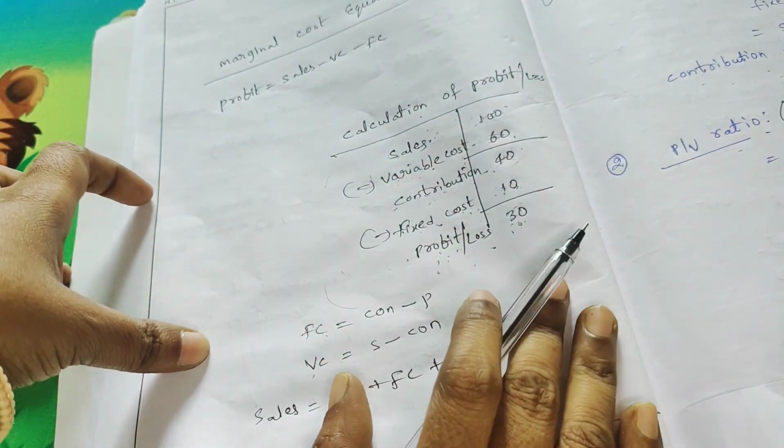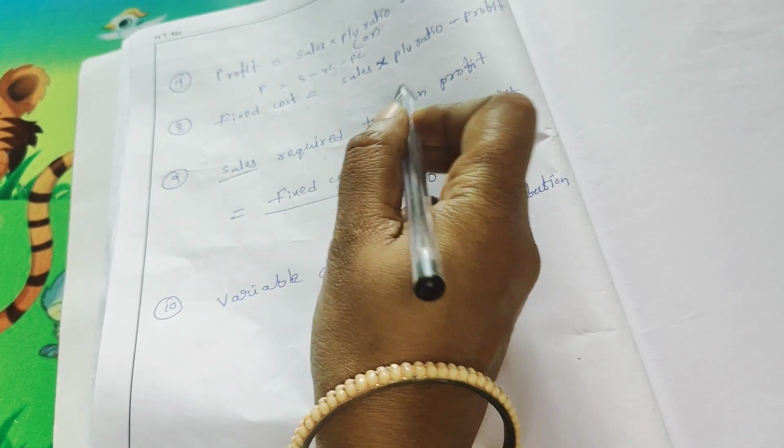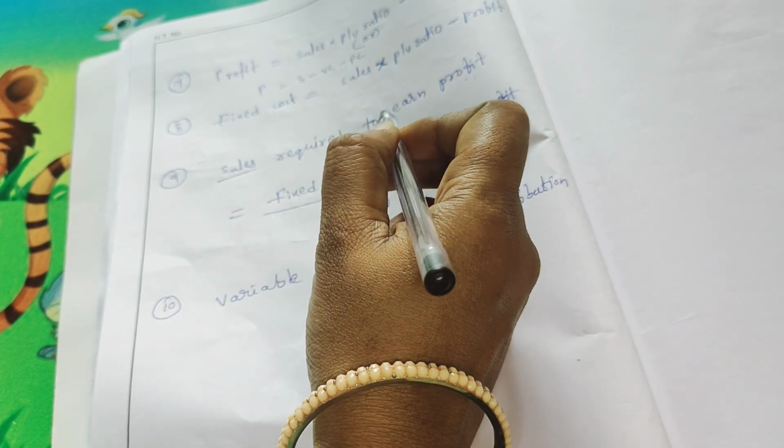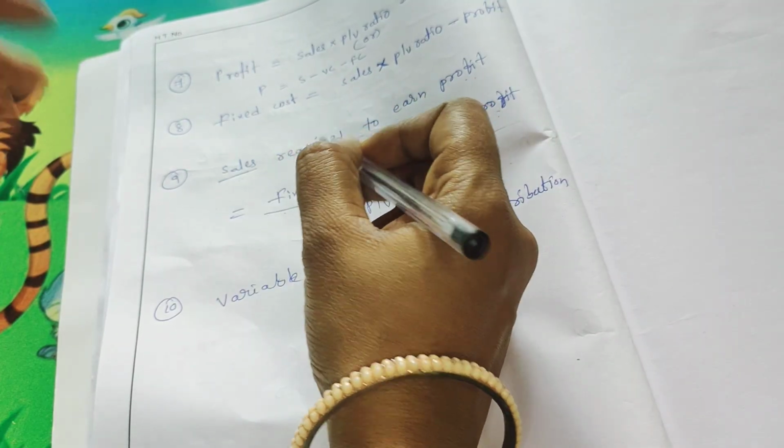Okay. So remember, it is very important. Sales required to earn profit is nothing but, if you want to earn some profit, how much sales you require, you need to find out.